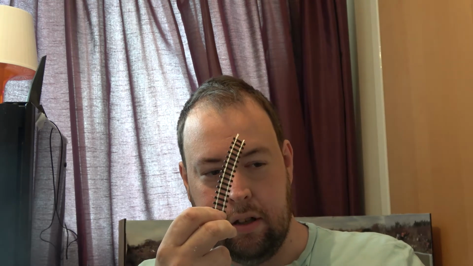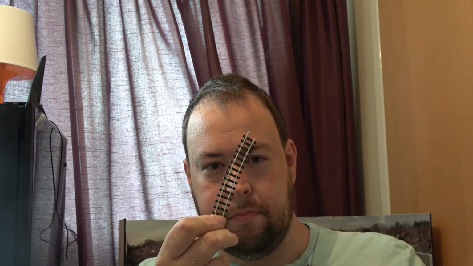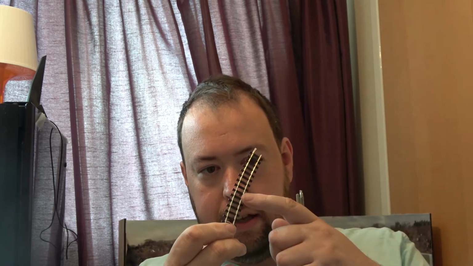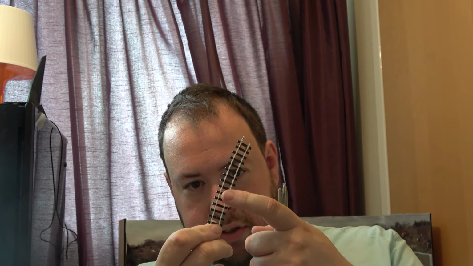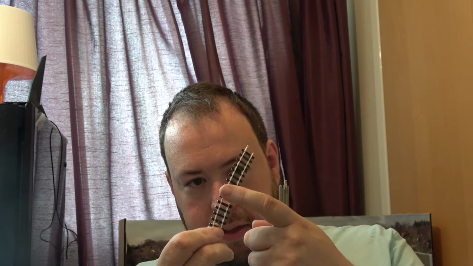But with N gauge, you've got several different standards of N gauge. So you've got European N gauge, English N gauge, American N gauge, and another country's N gauge. All of them use the same width track, but they are all at different scales.